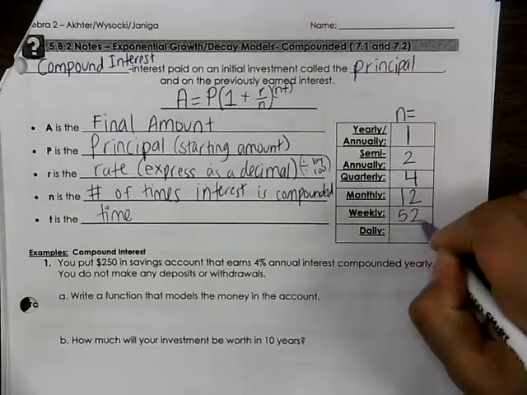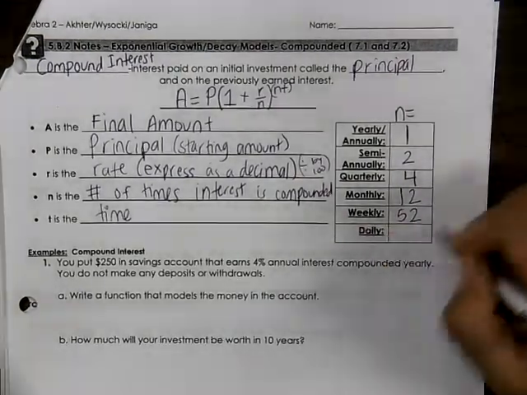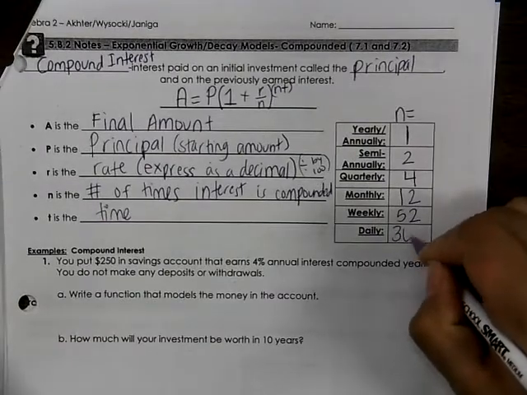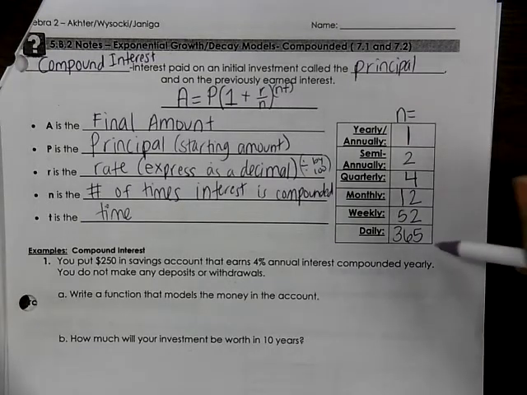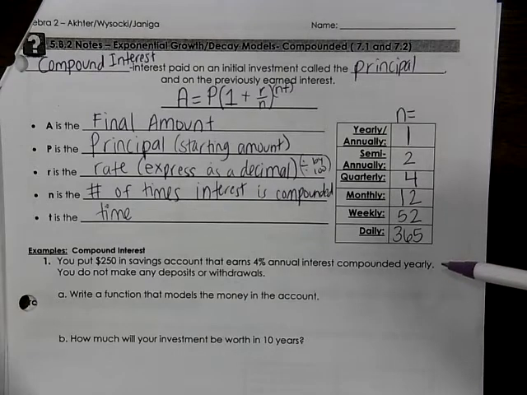Weekly, there are 52 weeks in a year, so if you're not familiar with that number, definitely memorize that. Along with daily, there are 365 days in a year. We're not going to count leap year and stuff, so 365 would be every single day of the year where they would put in an amount for your interest.